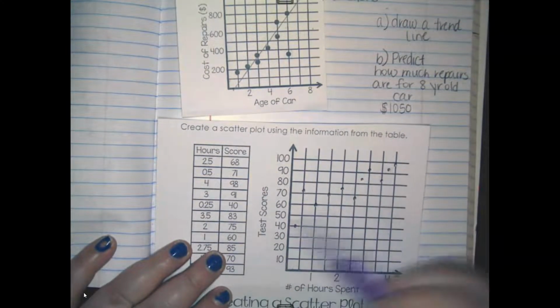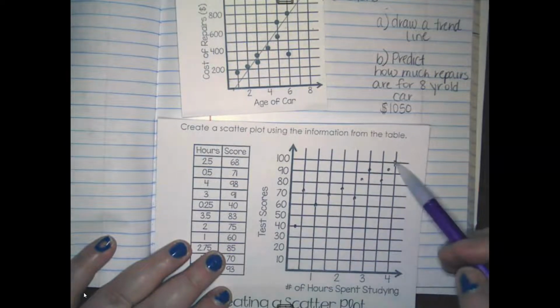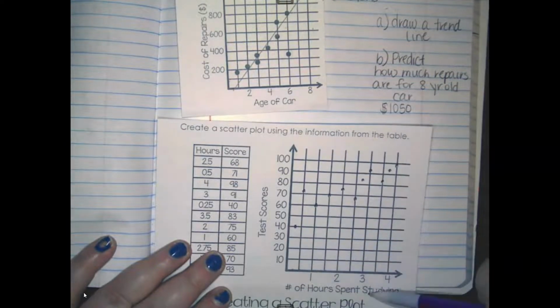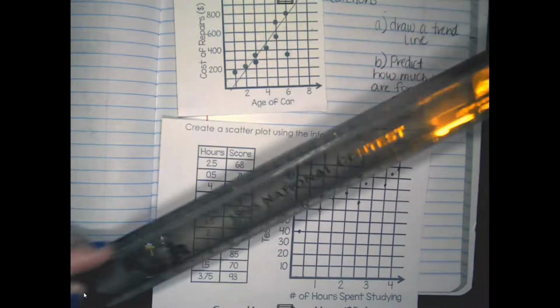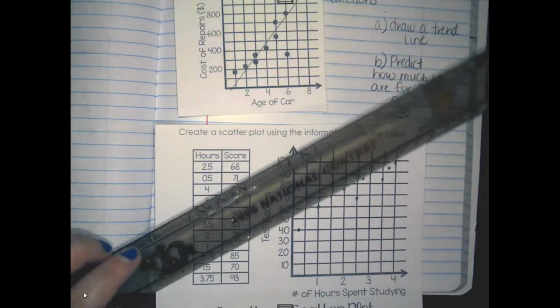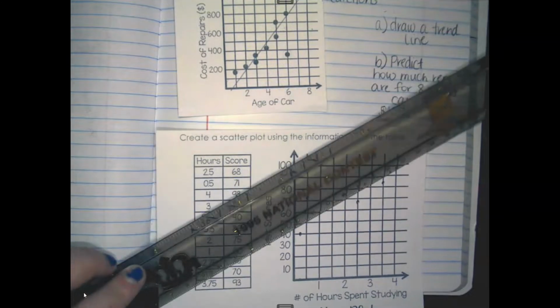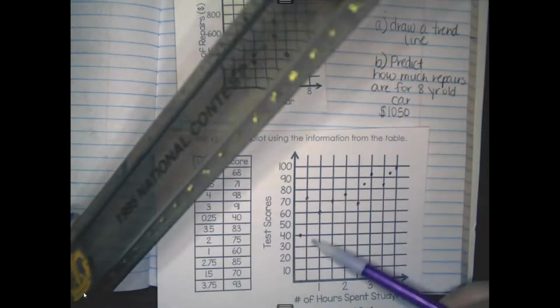We could draw a line and make some predictions about our time spent studying. And I do want us to practice drawing the trend line on this. So I'm going to take my ruler, and I'm going to kind of ignore that one just a little bit. I'll find the shape of my line, and then I'm going to move it so I have half above, half below.